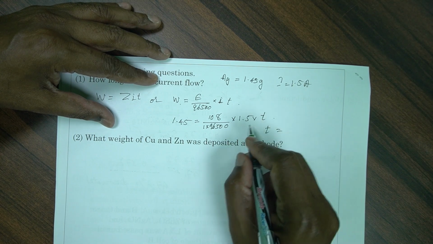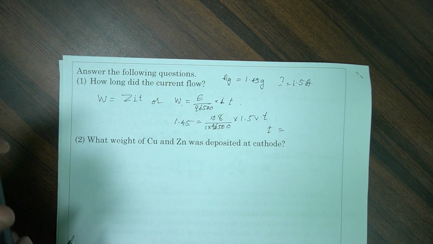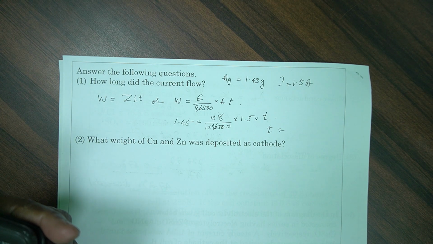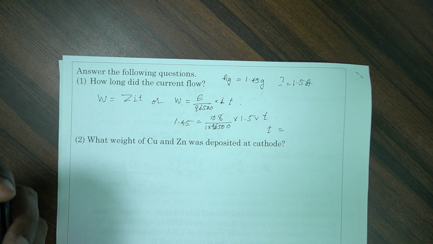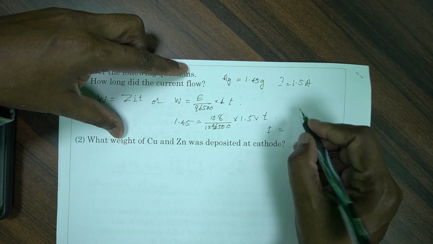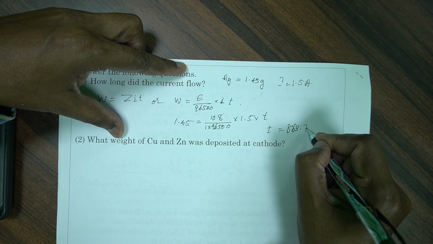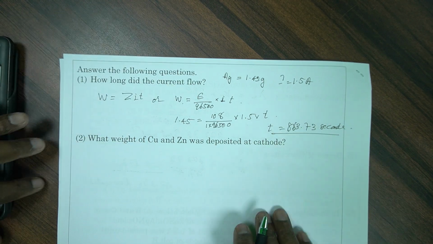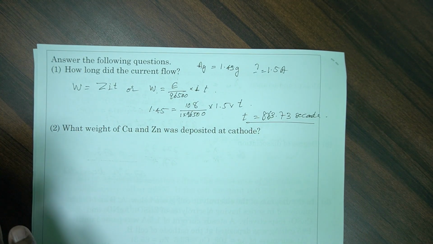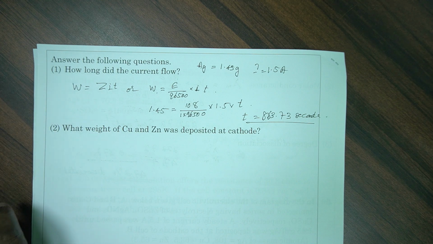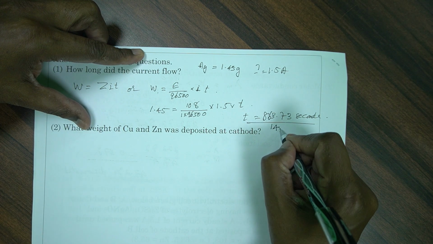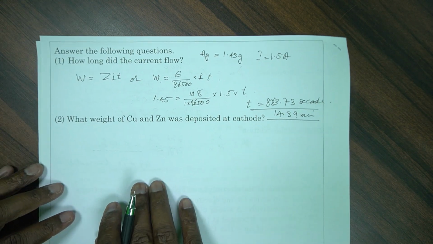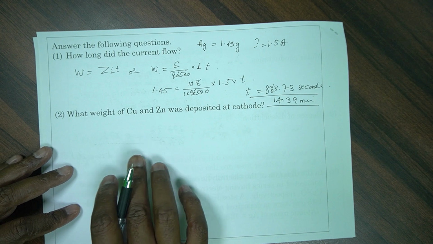You can change the subject of the formula, but I am just solving straight away in the calculator. 863.73 seconds. Or if you want to convert it into minutes, you can divide by 60, and you will get 14.39 minutes. Okay, right. So that is how long the current flowed.